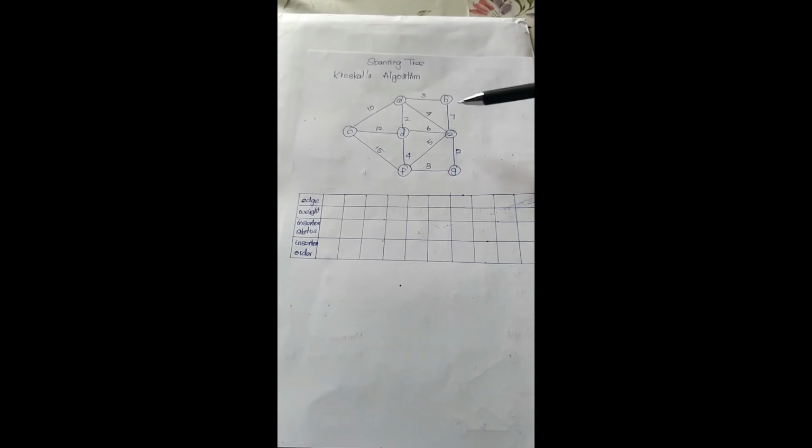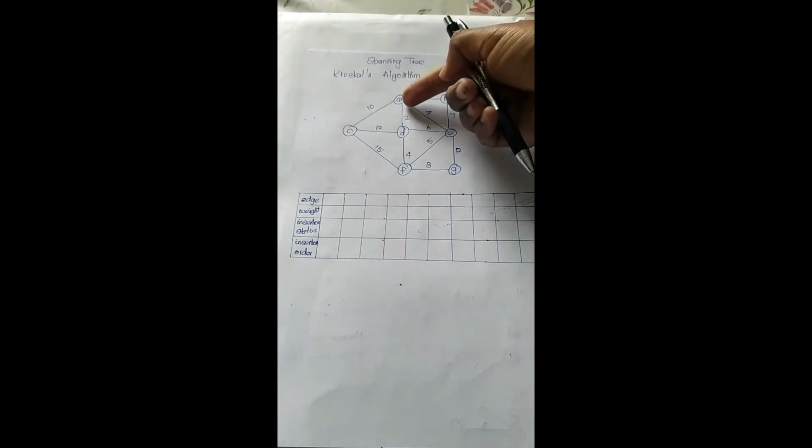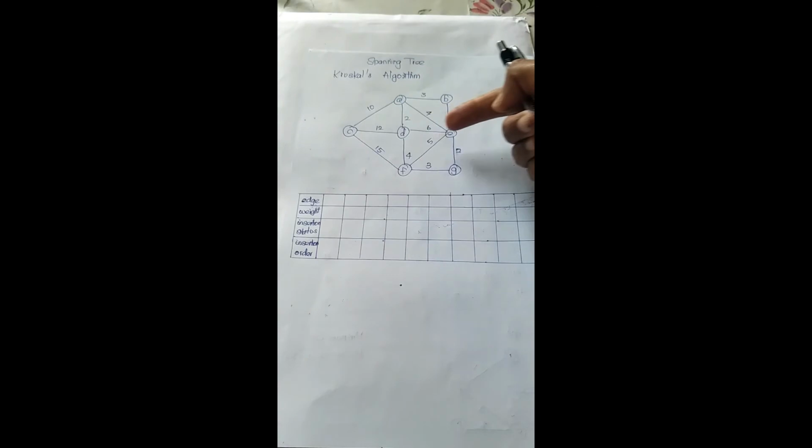You may have, for example, among the weights 10, 12, 15, 3, 2, 4, 6, 7, here 5, 4, 3, 2. The edge with minimum weight: A to D, the weight is 2. E to G, the weight is 2. Here 2, there 2. In which order am I going to fill those two edges, either A to D first or E to G first?